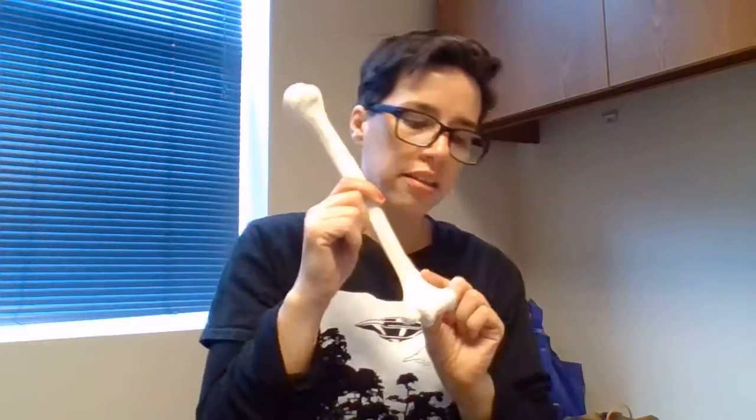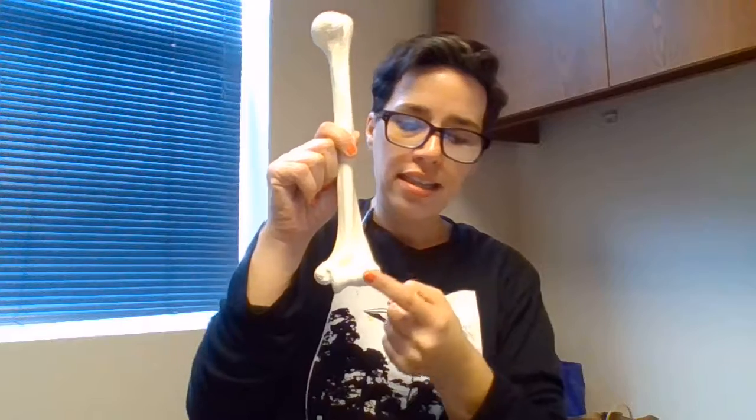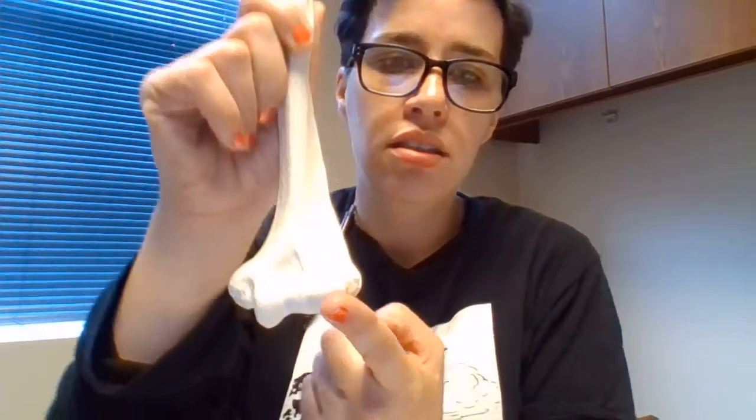Next up, we're going to do the capitulum. So we'll give you the faraway view. Here's the head. Head is facing medially. On this side is the capitulum. Some people think it looks a little bit like a cap, so they'll use that to remind themselves. I'll bring it closer.